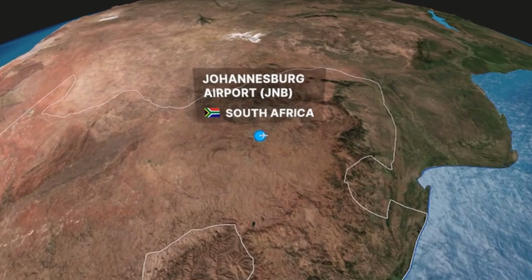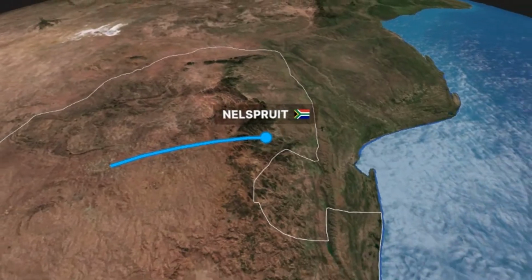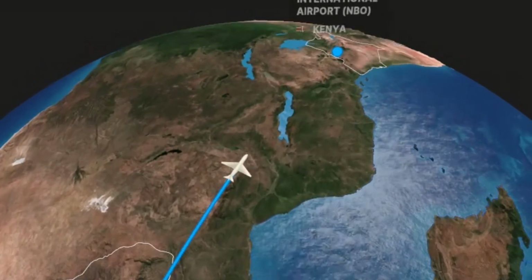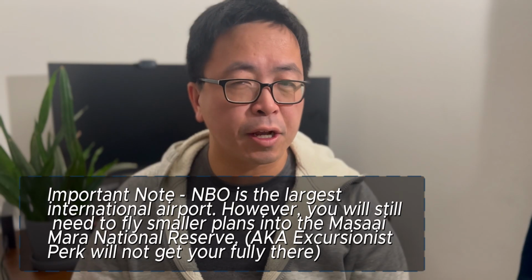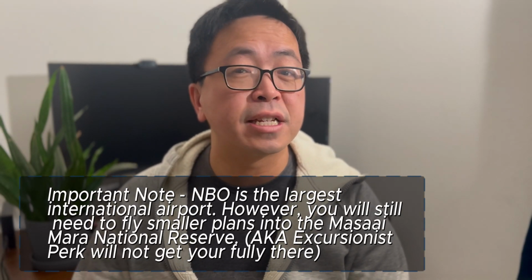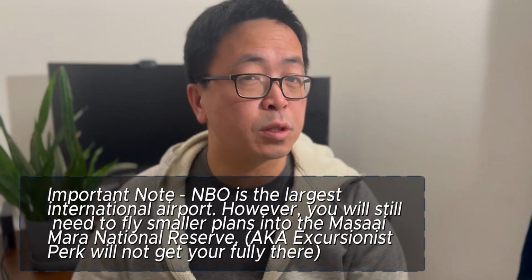This would cost me Johannesburg to MQP, which is around 20,000 points. And from MQP to Nairobi International, that would be another 30,000 points. MBO is the largest international airport for Masai Mara Wildlife Preserve, and you'll still need to take additional small hops in order to get into it. 50,000 times 4 is 200,000 points that you would save. So in order to get these two segments, I would need 2 Excursionist Perks combined together.